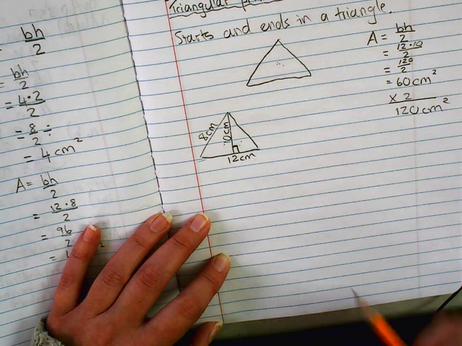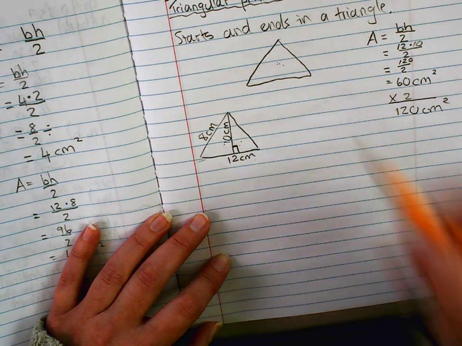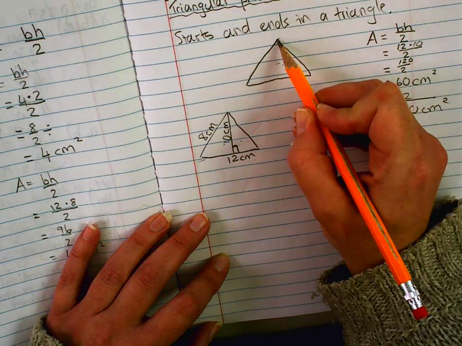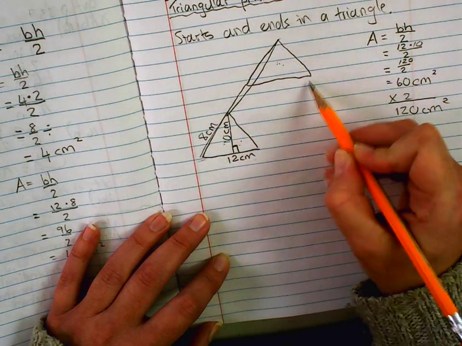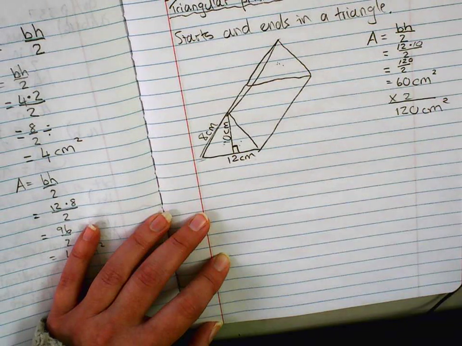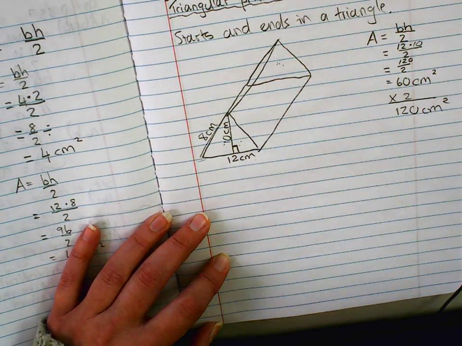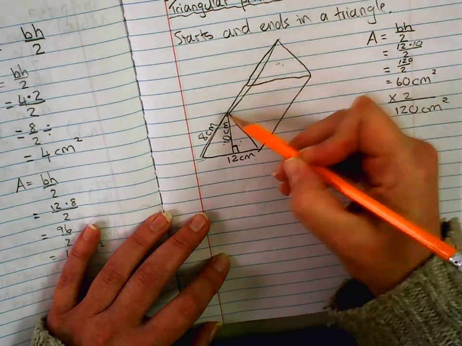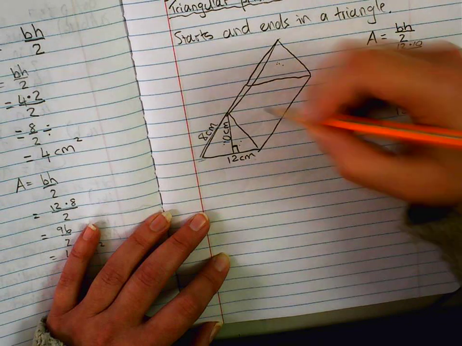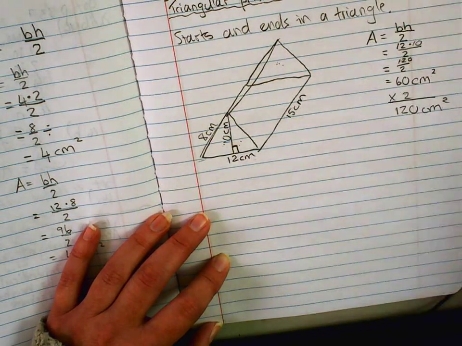But now we have to work with the rectangles that fall in between. I'm going to connect the corresponding corners like we did yesterday. And I'm going to give this connecting line a measurement. Let's say the connecting measurement is 15 centimeters.